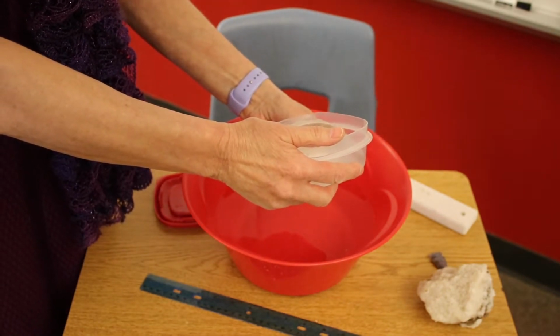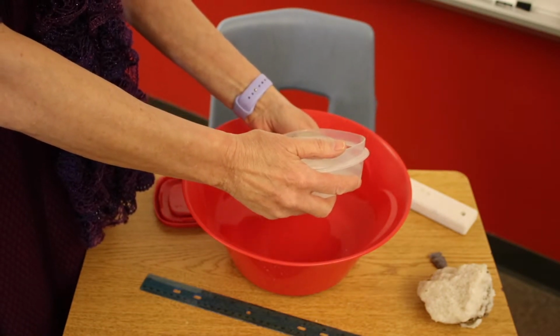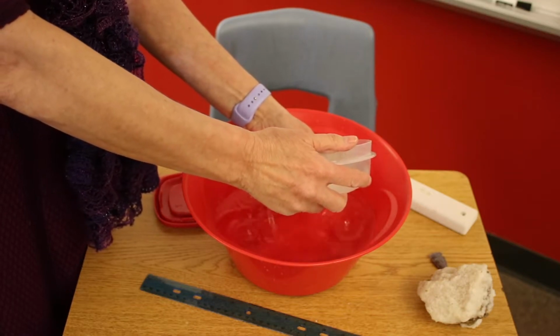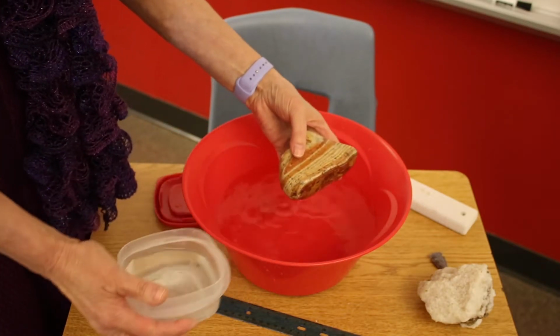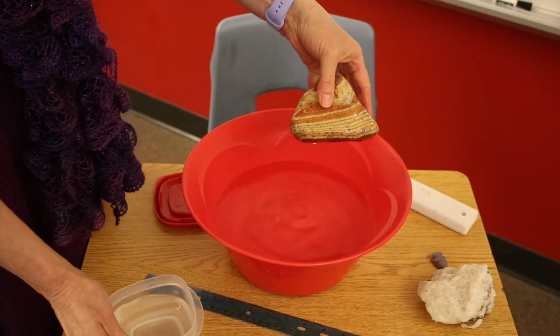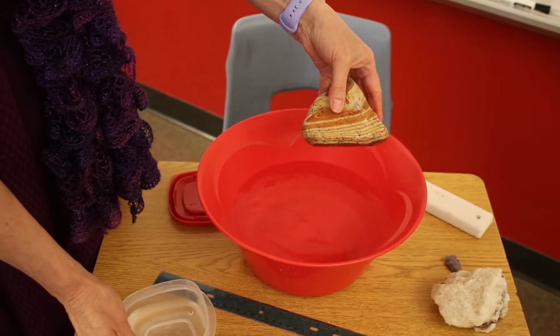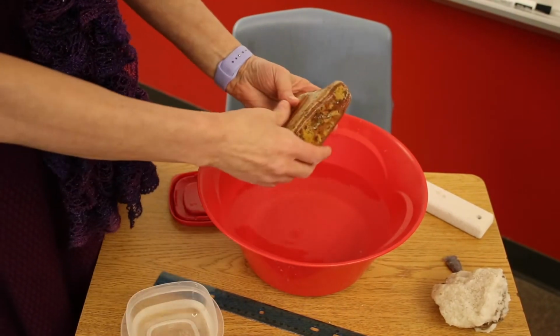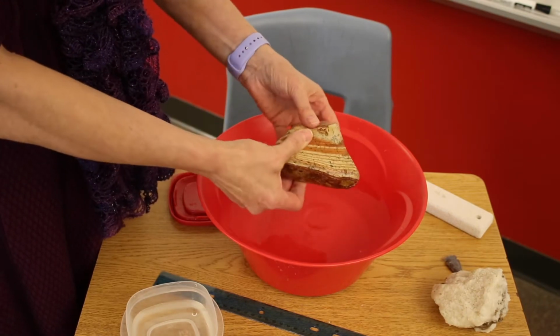Okay, let's see. I'm going to do it over this bowl so that we don't spill liquid all over. Ooh, did you see any bubbles? I didn't either. So this doesn't have a lot of luster.